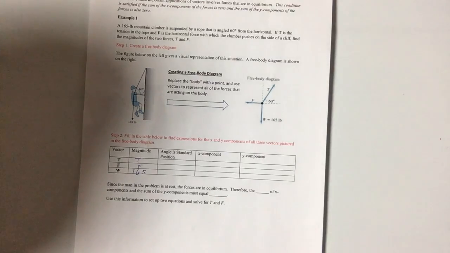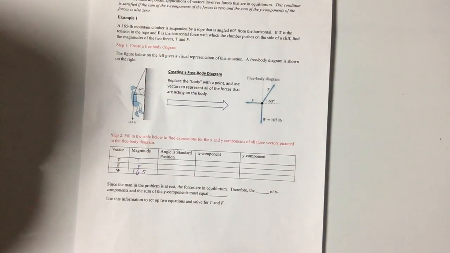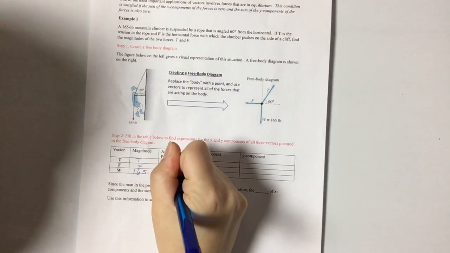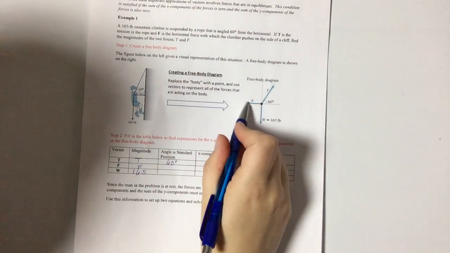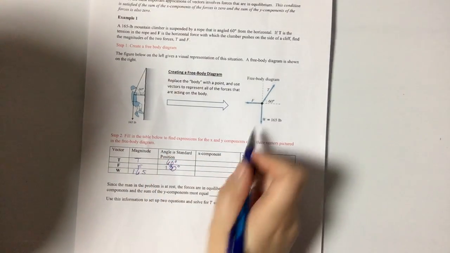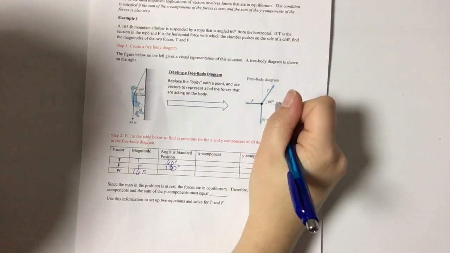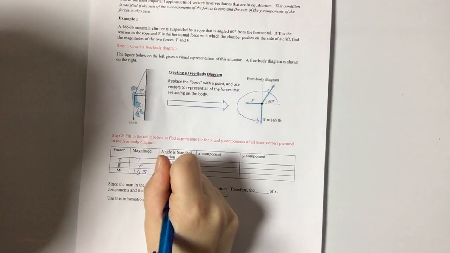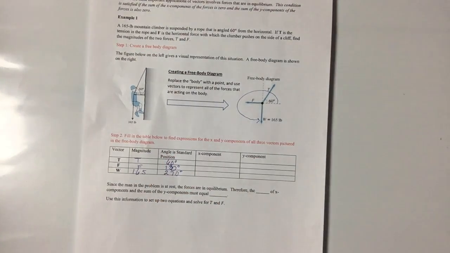The angles, we know all of these: the rope is 60 degrees, vector F is 180 degrees, and the weight vector going down is 270 degrees in standard position.